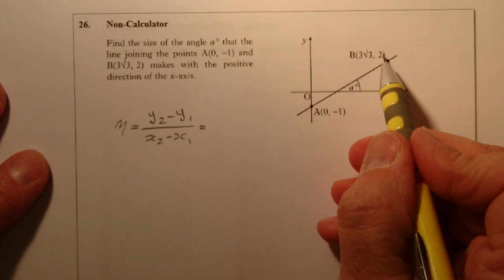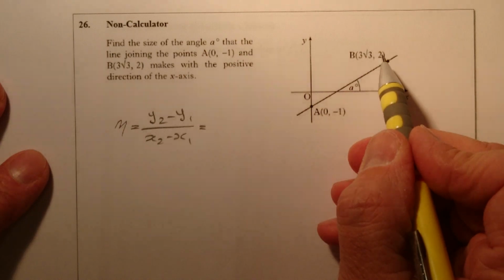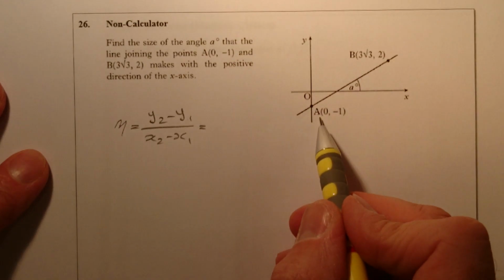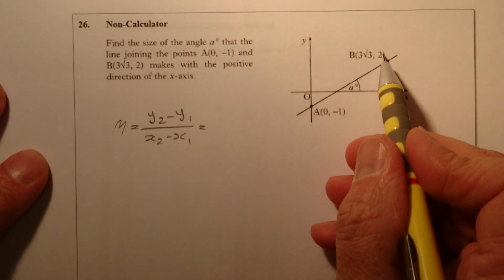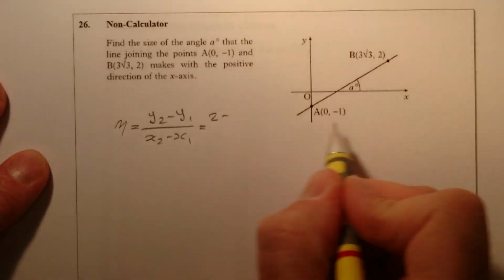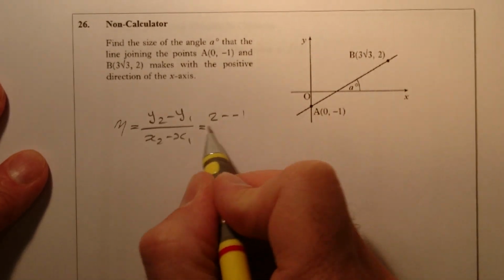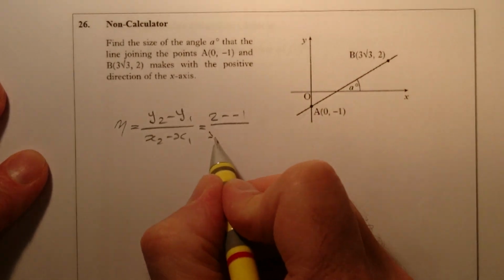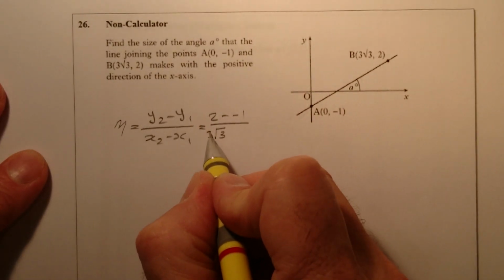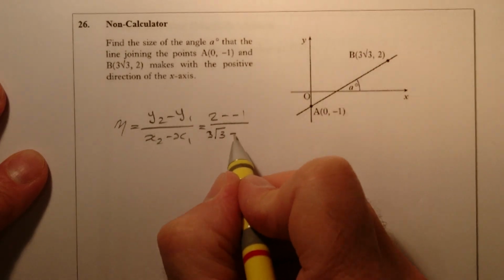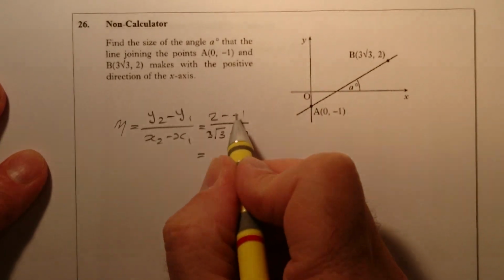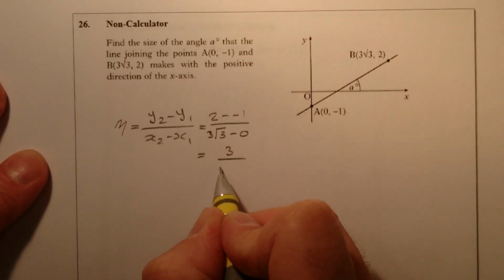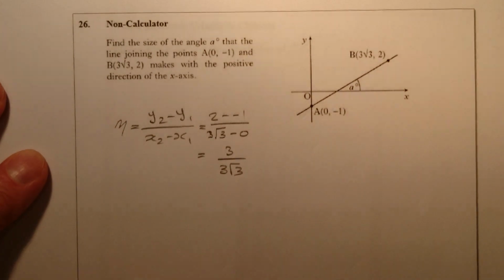Right, so I'm going to start with this point here, okay? That's going to be my second point, and that there is going to be my first point. So I've got 2, take away minus 1. So that's going to be a positive, isn't it? I'm going to add that. 3 root 3 minus 0. So for this part on the top, I've got 3, and I've got 3 root 3 on the bottom.